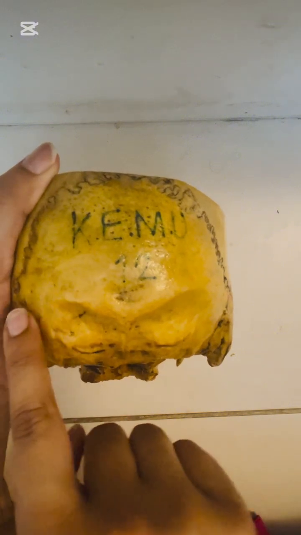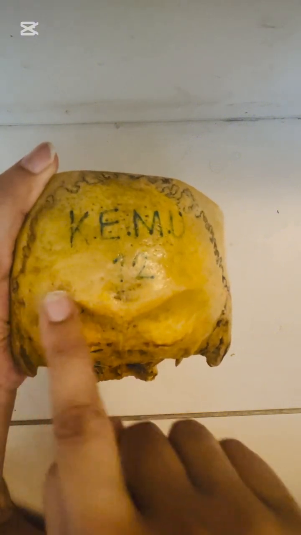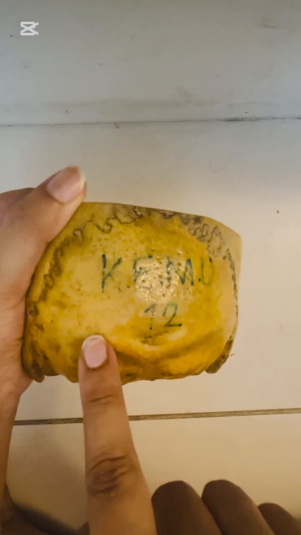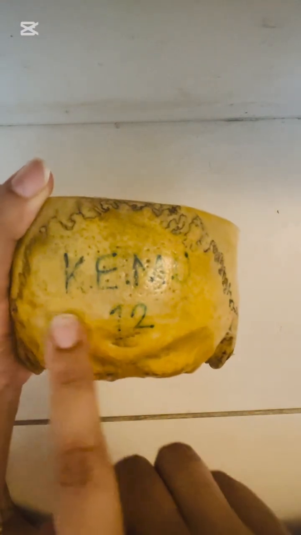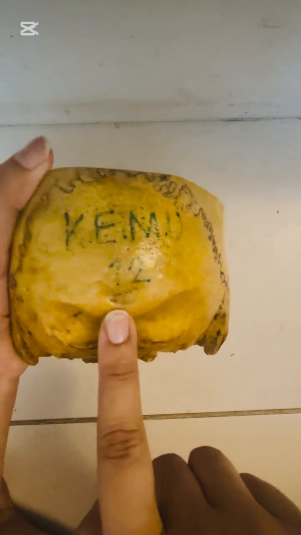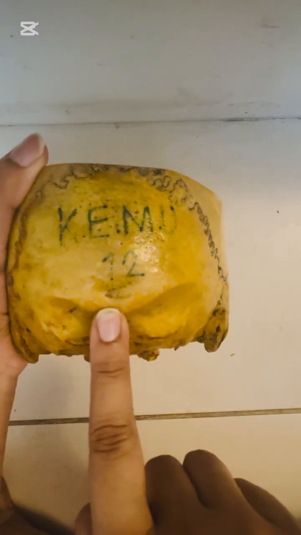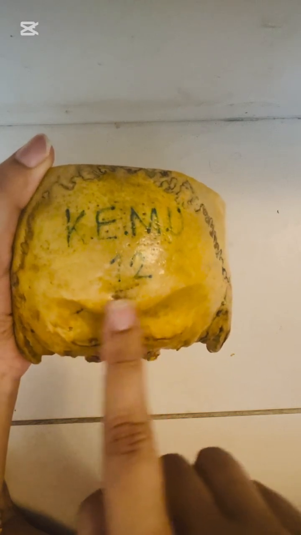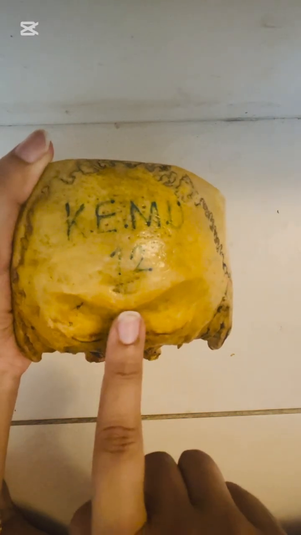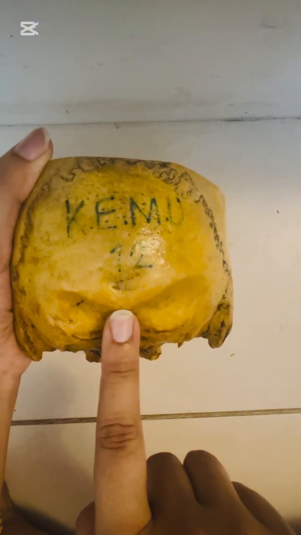And 1 centimeter above these lines, sometimes there is another line present called the highest nuchal line, which is not present in this one. On the external occipital protuberance, the upper part gives attachment to the trapezius muscle, and the lower part gives attachment to the ligamentum nuchae.